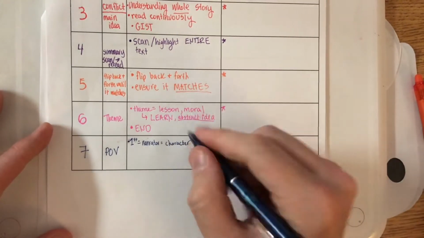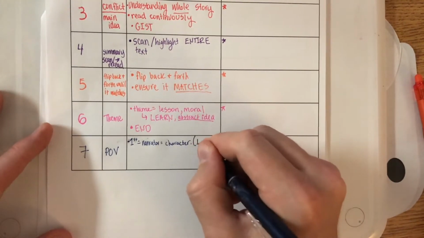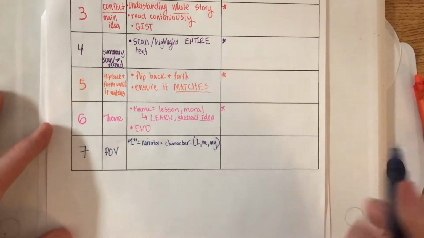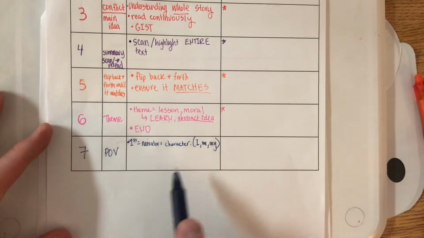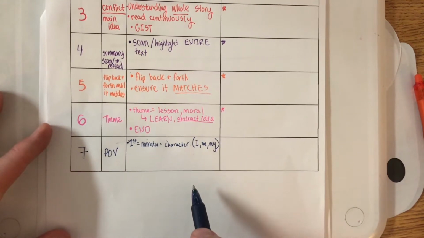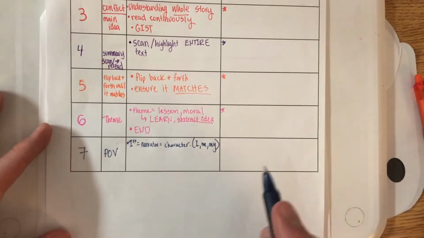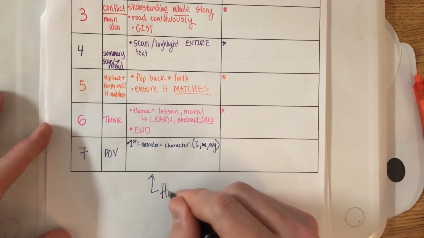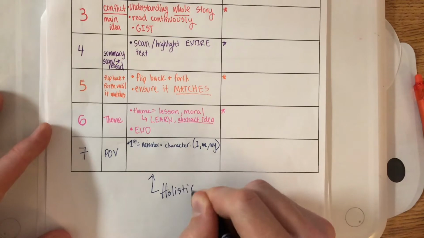Now, when we have first person point of view, you're typically going to see the pronouns I, me, my throughout the whole story. Now, that doesn't mean you can just look at one spot and if you see the word I that you think it's first person. You need to have a holistic understanding of the story. So you can write the word holistic at the bottom.